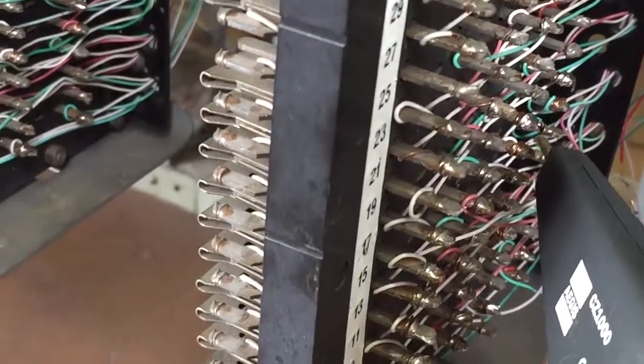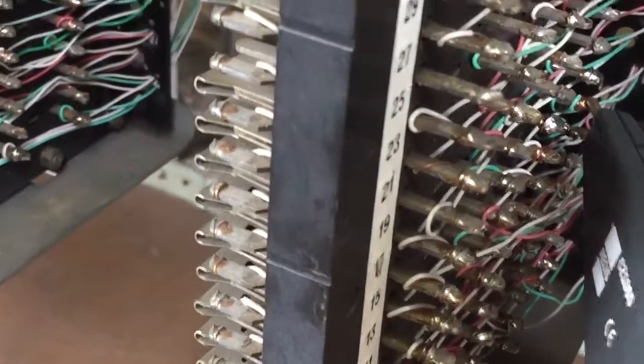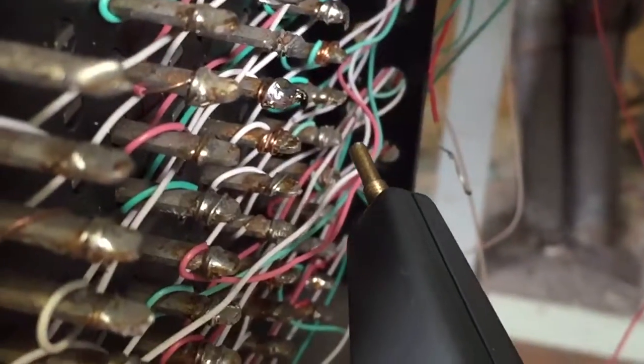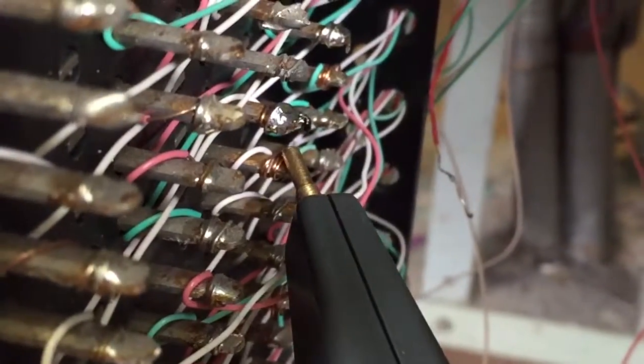So from the exchange test, there was a note that said the jumper wire was unsoldered onto the main pair termination. We've got the video here that shows that it's unsoldered. We've actually soldered that to rule that out as a cause of any problems.